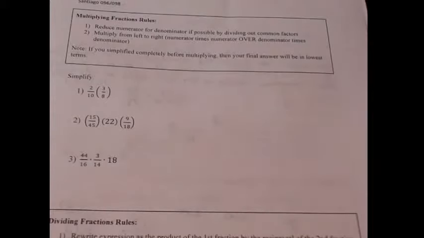Okay, now multiplying fractions. Please, if when you multiply fractions, you tend to want to find the LCD, stop yourself. Just say no. No, not when you multiply fractions. I think that's one of the most common errors that I see. I've been doing this for 13 years. That's definitely one of the most common errors I see when students are working with fractions.